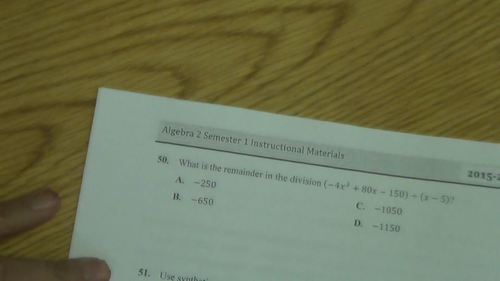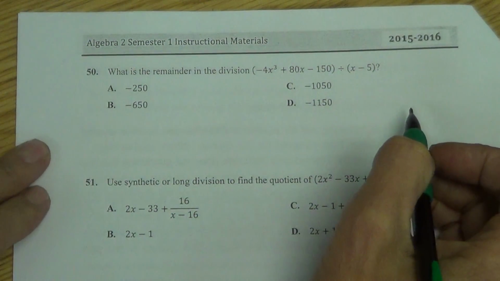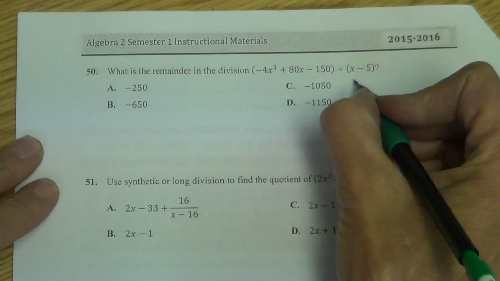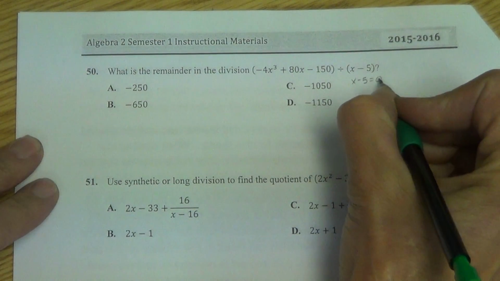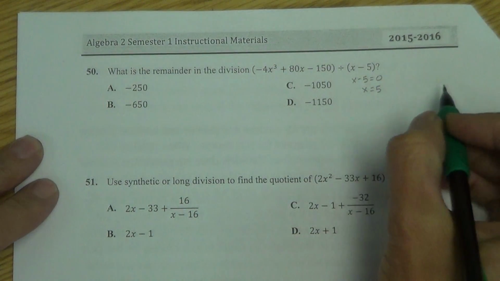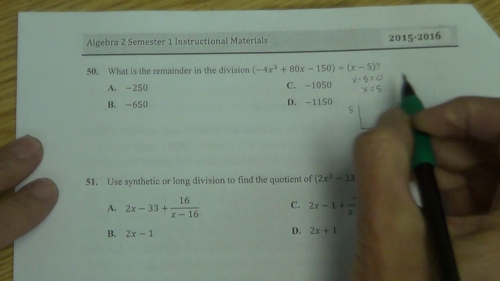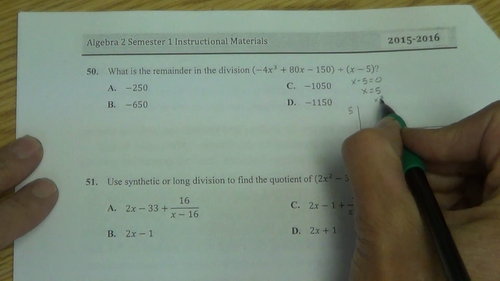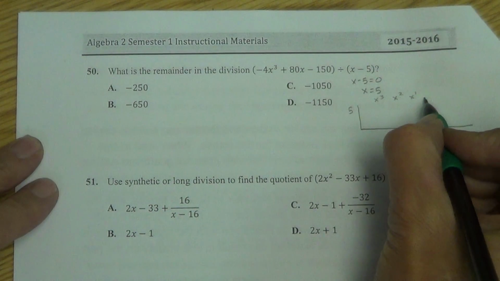So, what is the remainder when we divide this? Remember, we choose to do synthetic division when at all possible. Synthetic division we've done quite a few times. So we take x minus 5 equals 0 to see what the root would be, which is 5. Now we divide that 5 into, remember, we want to go down in order on our exponents. We have x cubed, and we should have an x squared, then an x to the first, then a constant.